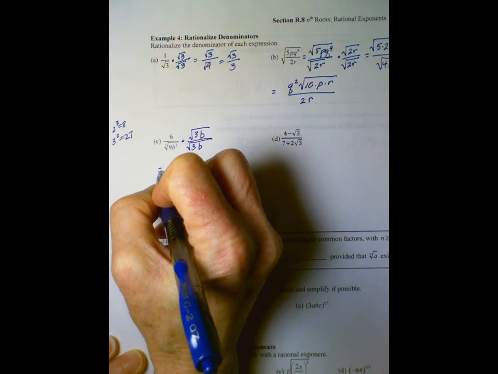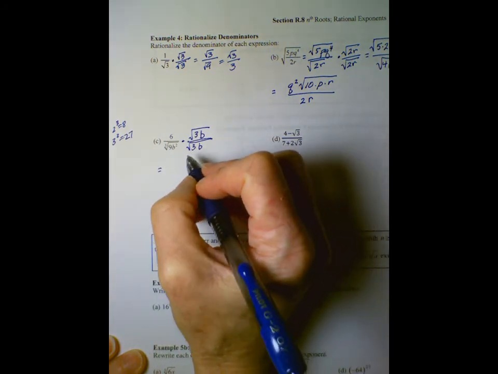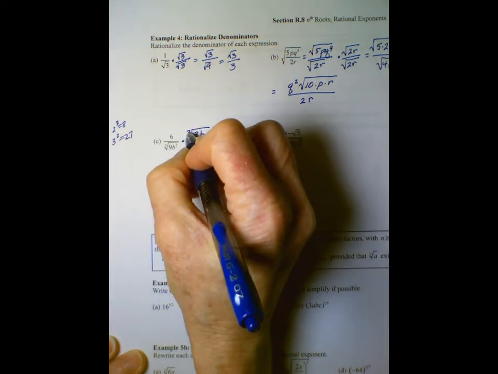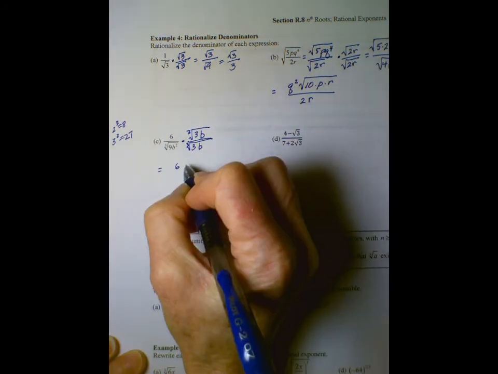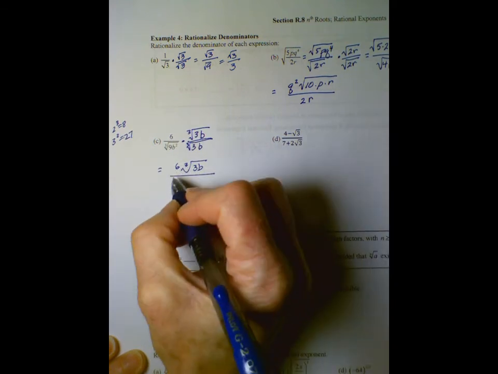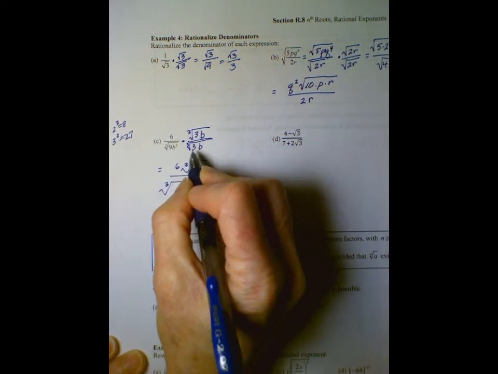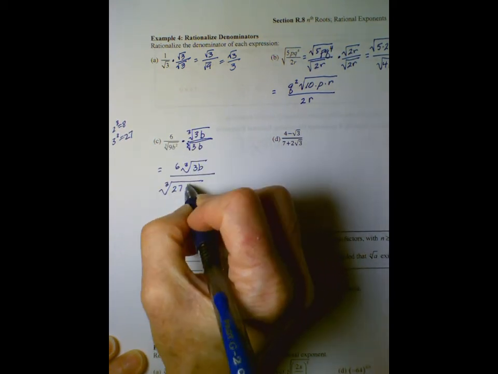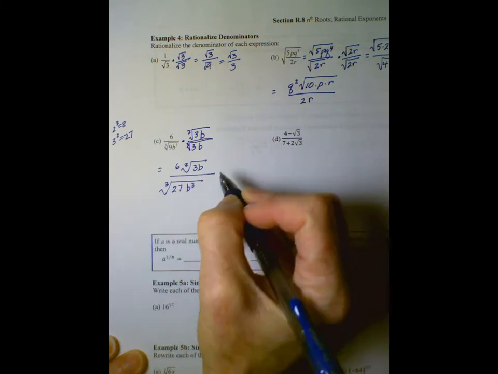Okay, so what do we have in the top? We have 6, oh, these are cube roots, sorry, times the cube root of 3b, that's in the top. In the bottom, we have the cube root. 9 times 3 is 27, b squared times b is b cubed. Both are perfect cubes.